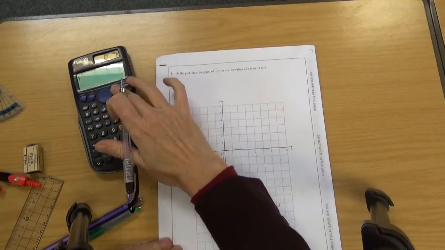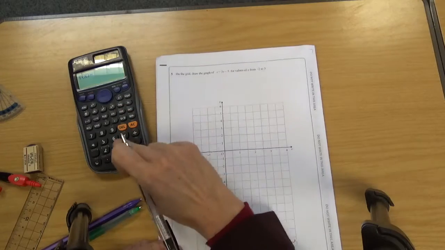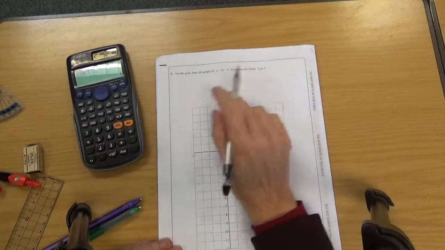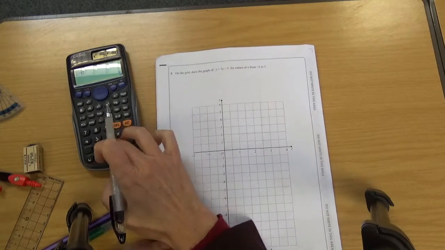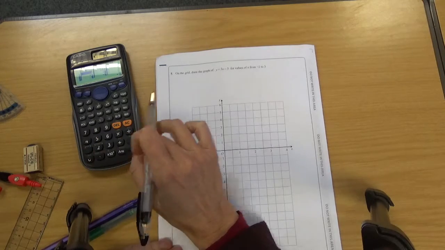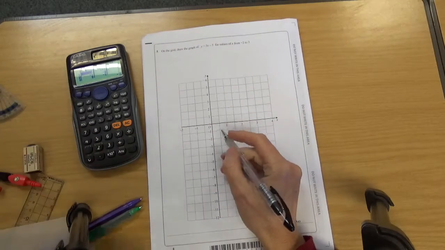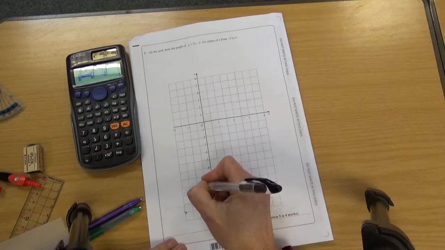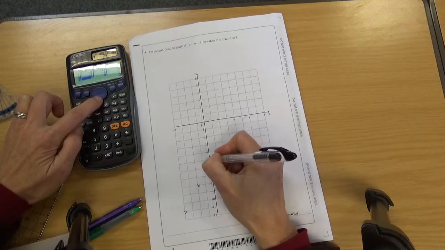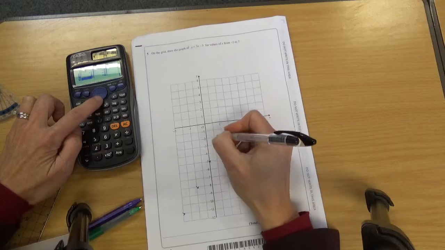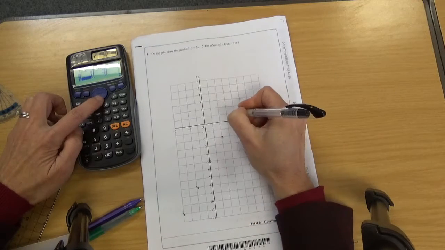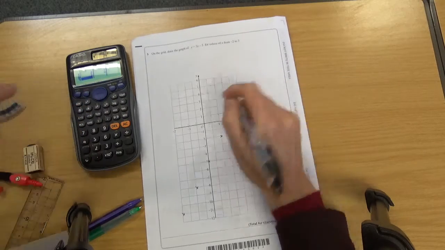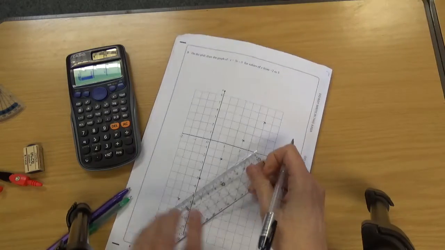To draw a graph, I'm going to use mode 3. I've got 3, alpha close bracket gives me the x, subtract 5. It says it starts at -2, ends at 3, and let's go up in ones. So, -2, -11, -1, -8, 0, -5, 1, -2, 2, 1, 3, 4, and we're going to join all those dots up with a nice straight line.